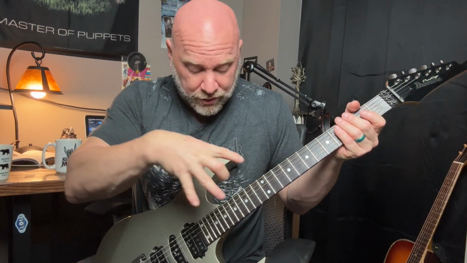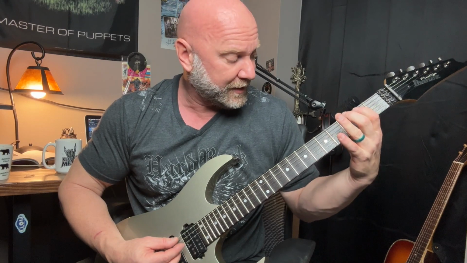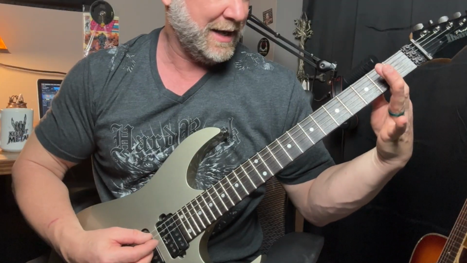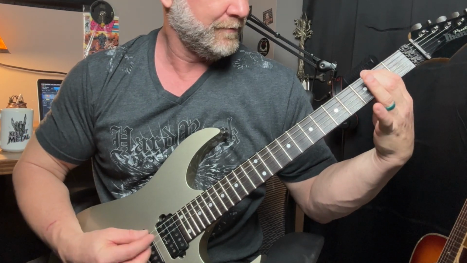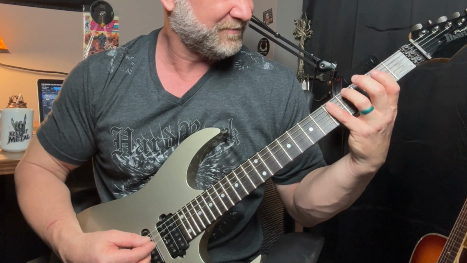I know I just put it up on screen here, but I want to just kind of talk you through this as well. So, again, we're starting with the open A string, okay? And then we're going to go to the second fret of the A string, followed by the third fret, and then the fifth fret as well. So that's going to be A, B, C, D.